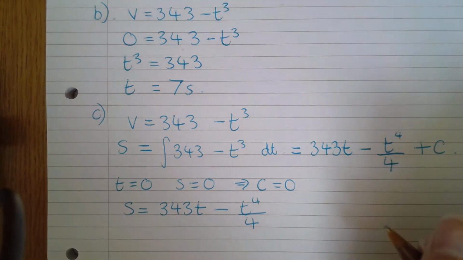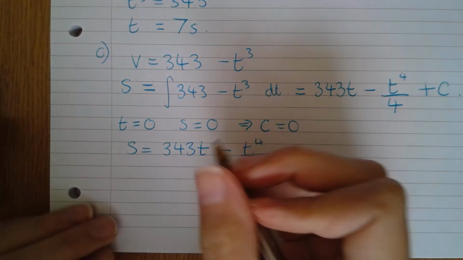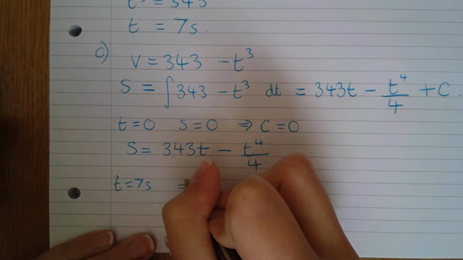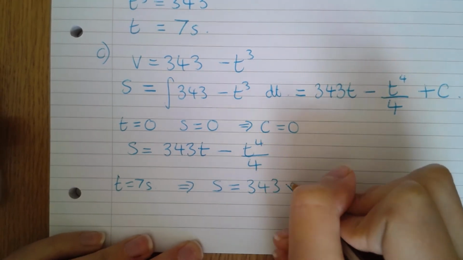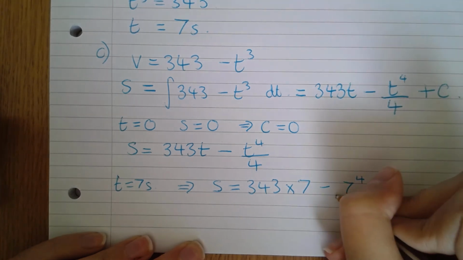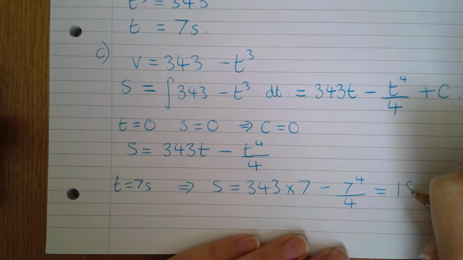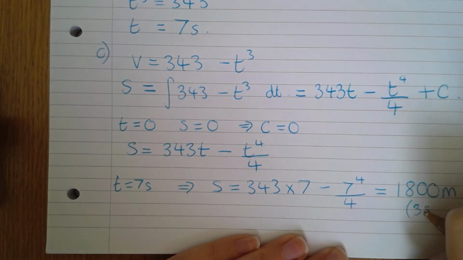I want to sub in t equals 7 from B, so t is equal to 7 seconds. Therefore s is equal to 343 times 7 take away 7 to the power of 4 over 4, which is equal to 1,800 meters, to 3 significant figures.